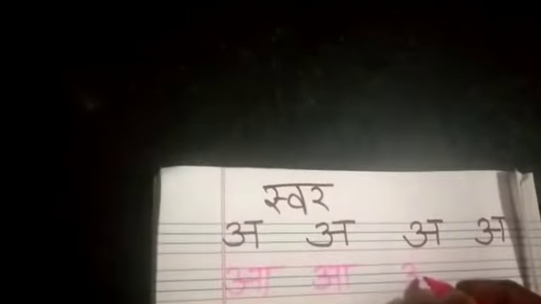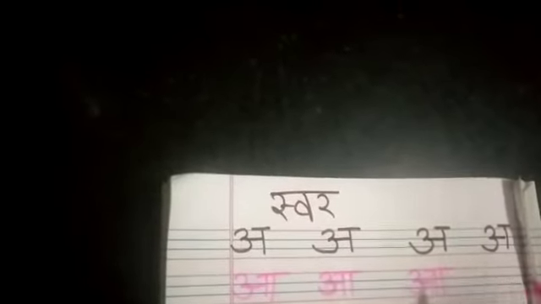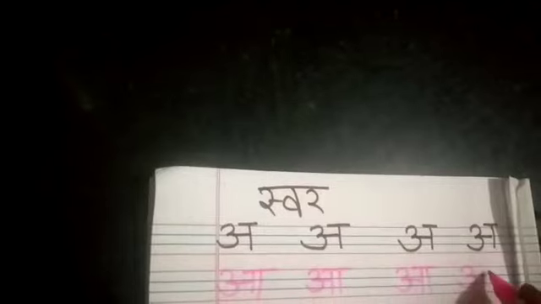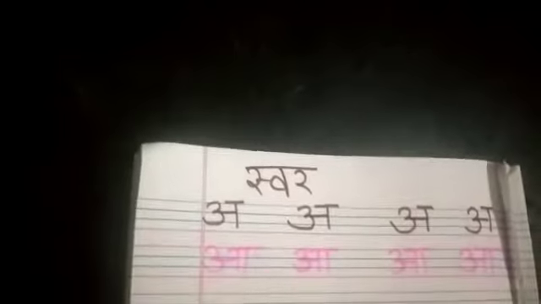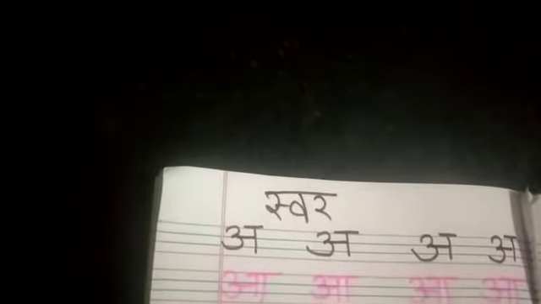Left curve, put a sleeping line, two standing lines and a sleeping line. Left curve, put a sleeping line and two standing lines. This is A. Now we will write E.